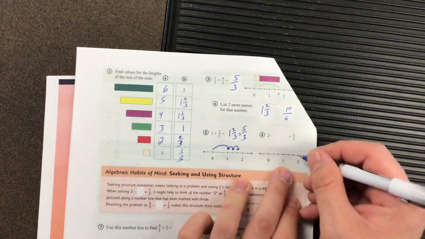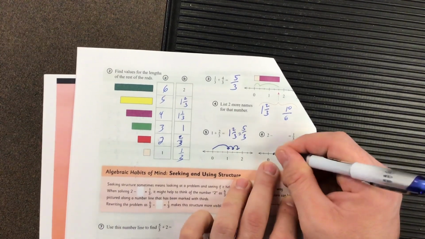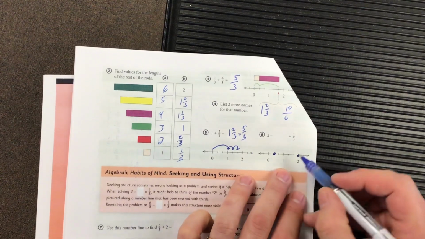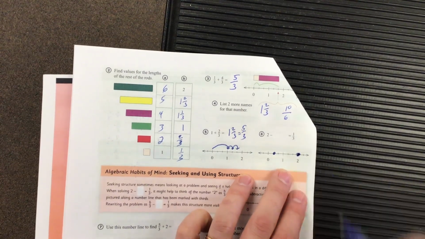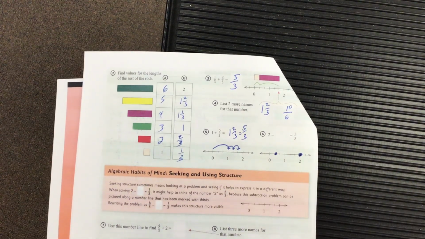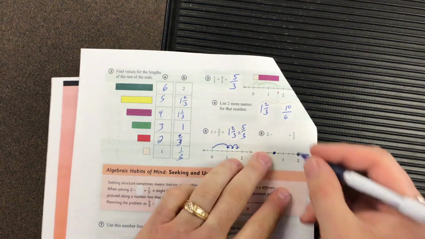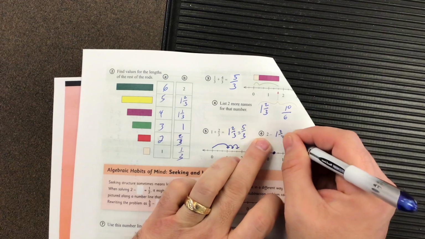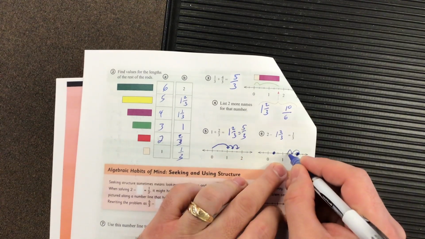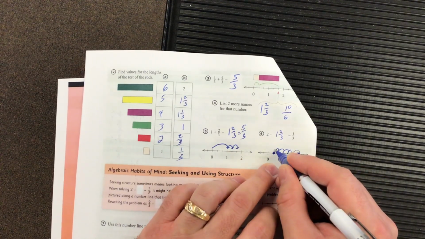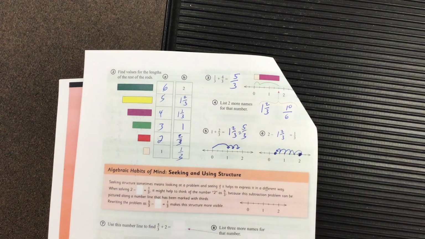2 minus what to get me to 1/3? So how do I get from 2? 1 minus 2/3. Oh no. 1 and 2/3. 1 and 2/3. 5 spaces. So 5/3 or 1 and 2/3 would be fine.